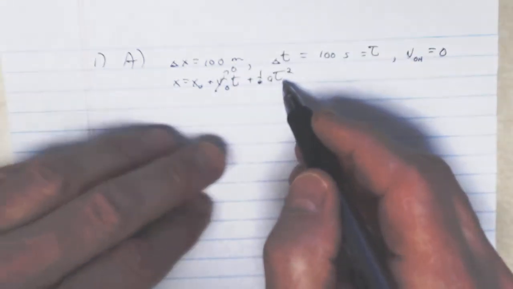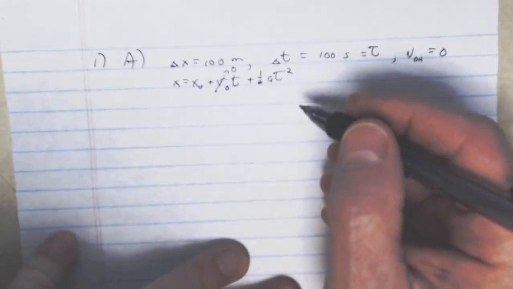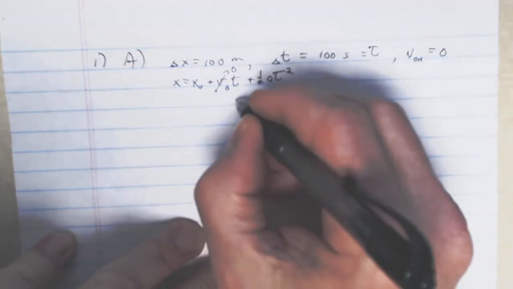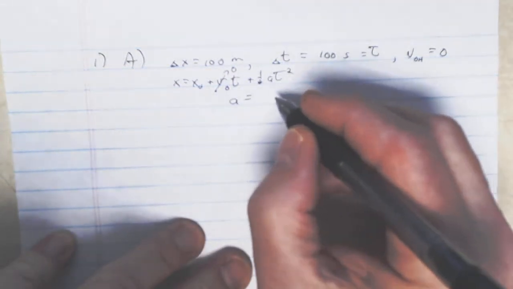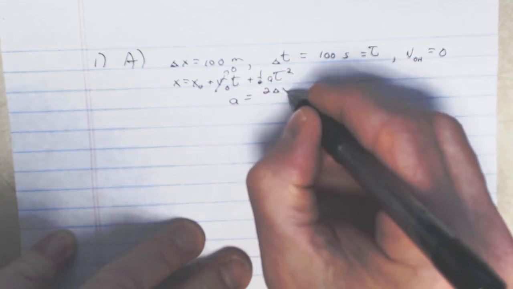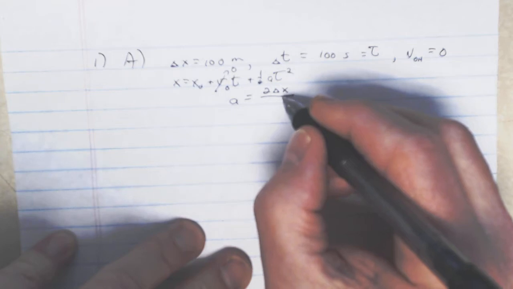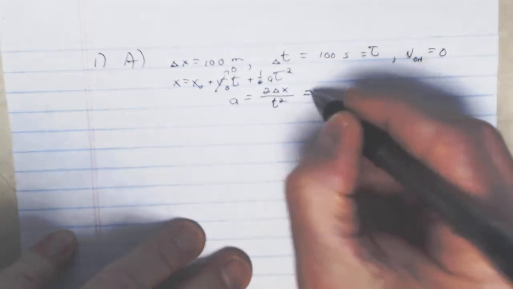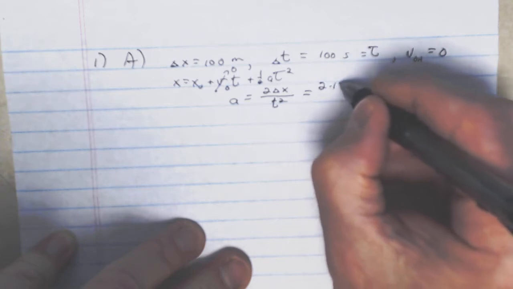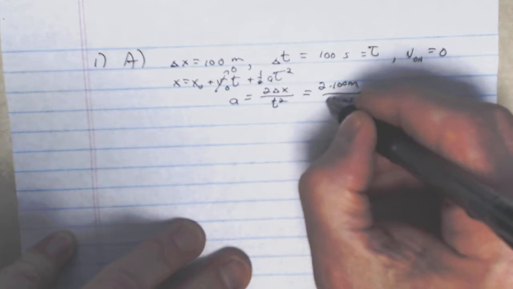And we also know the time involved. So this can be easily rewritten as a, the acceleration, equals 2 delta x over t squared. Okay, and I can plug in the values, 2 times 100 meters divided by 100 seconds squared.